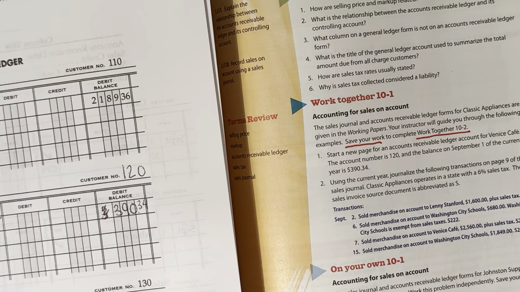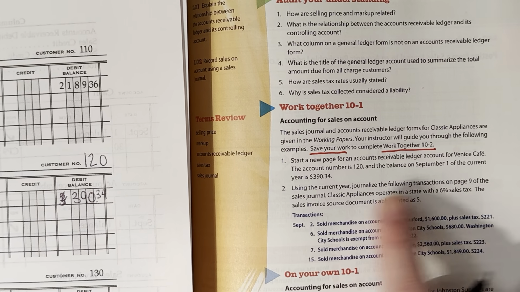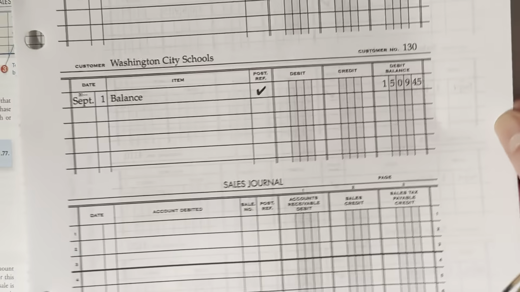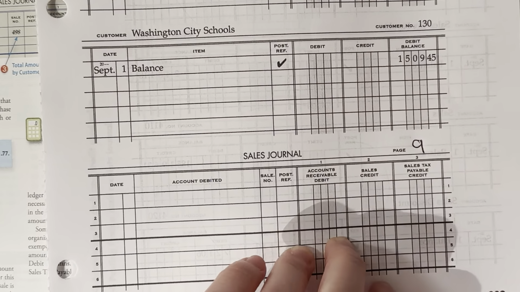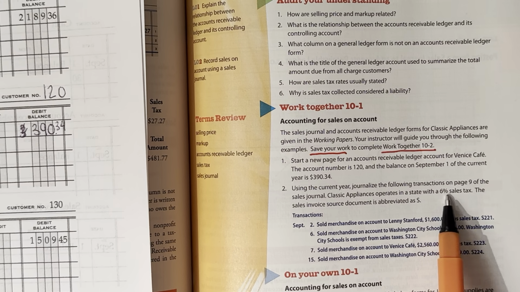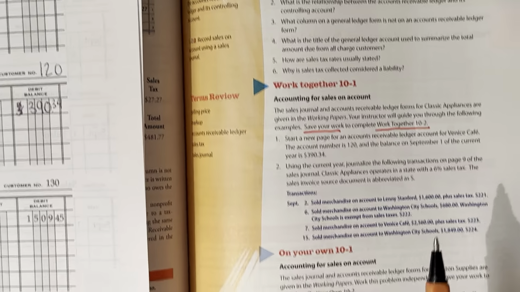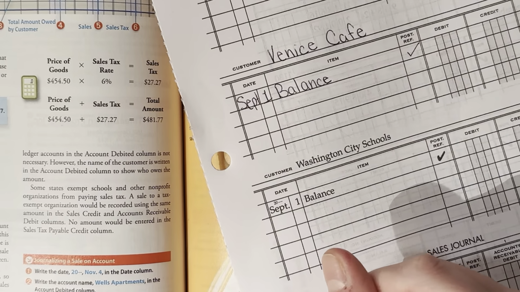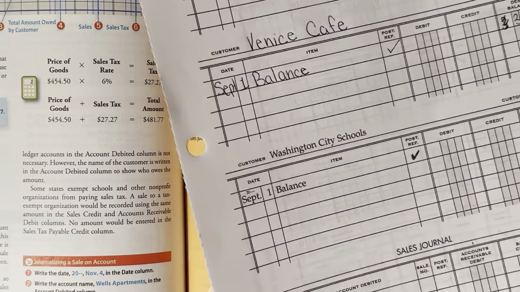Step 2 says, using the current year, journalize the following transactions on page 9 of the sales journal. Right away, we know it's page 9, so I'm going to go ahead and write page 9, sales journal. Classic Appliances operates in a state with a 6% sales tax. The sales invoice source document is abbreviated as S. So let's start with the first one, September 2nd. I'm going to go ahead and write the date right away, September 2nd.